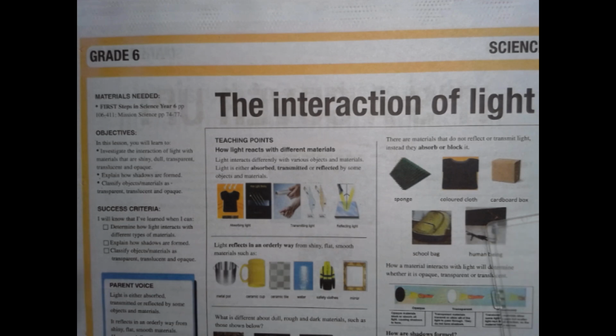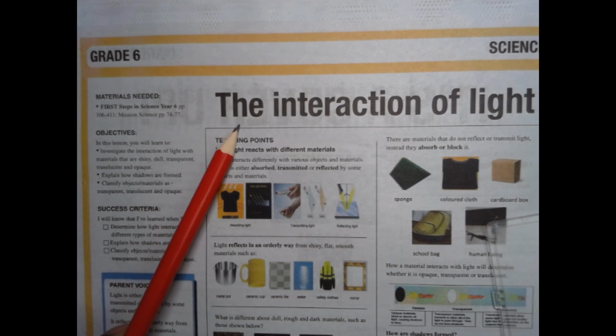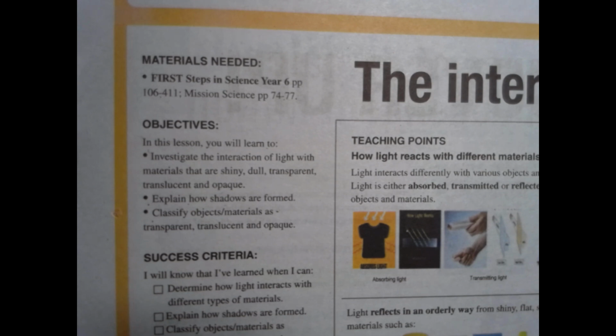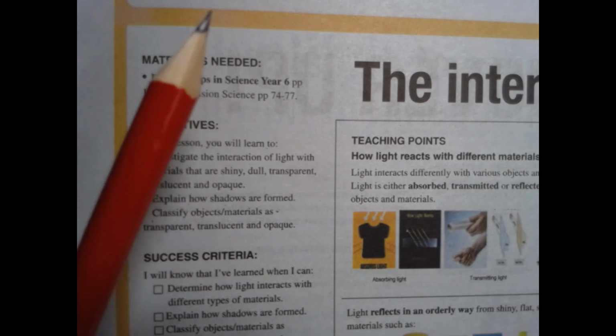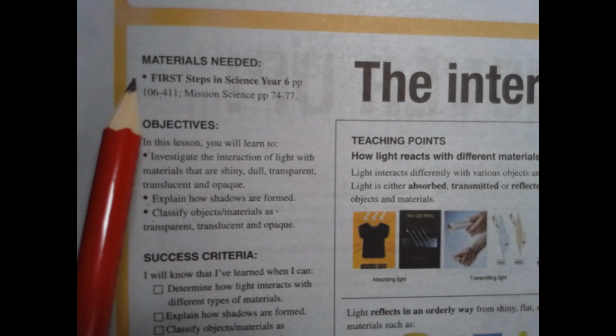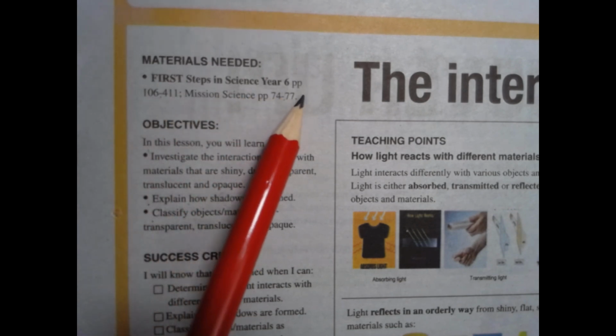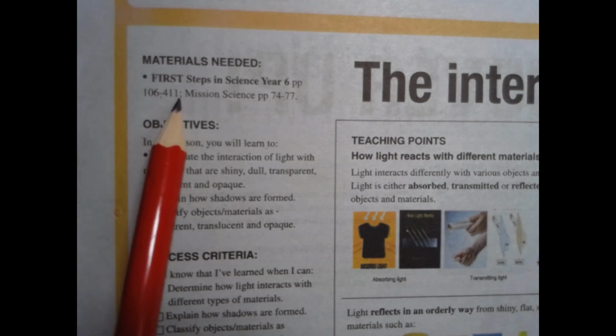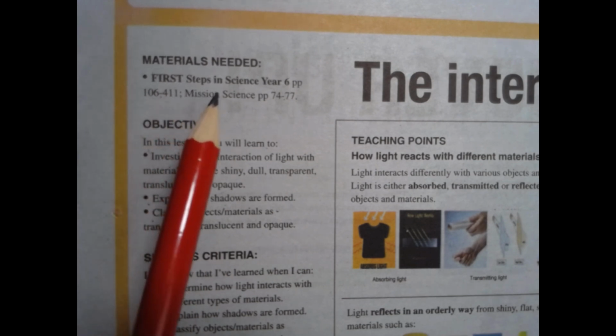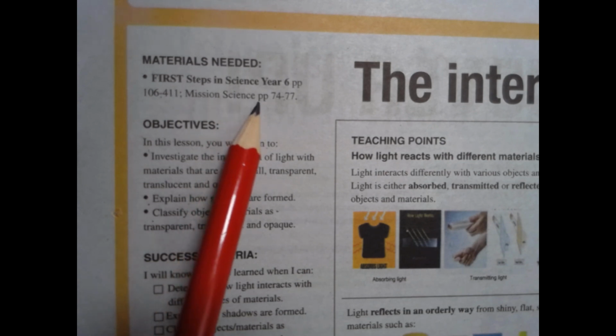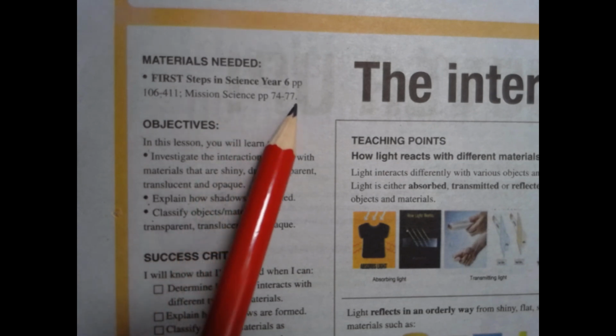In this episode, we're going to be looking at our learning kit. This is learning kit 5, and we're looking at grade 6, and our topic for science is the interaction of light. So we're going to need some material, and it will be our first steps in science, year 6, page 106 to 111. Or if you're using the mission science, it will be pages 74 to 77.